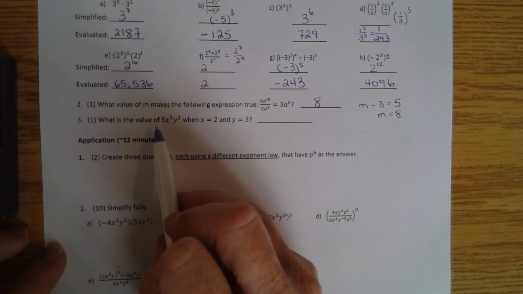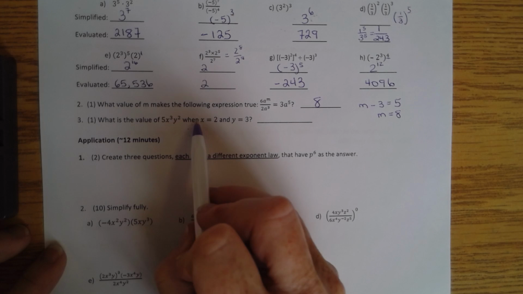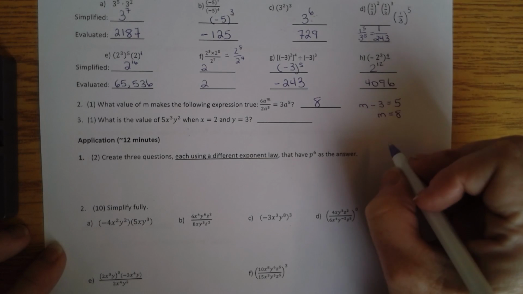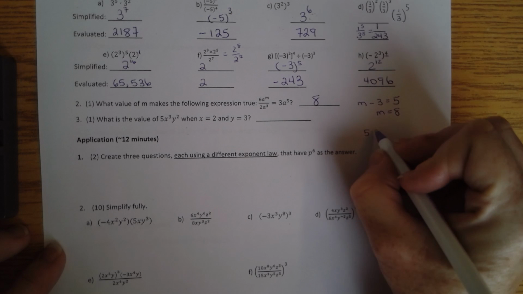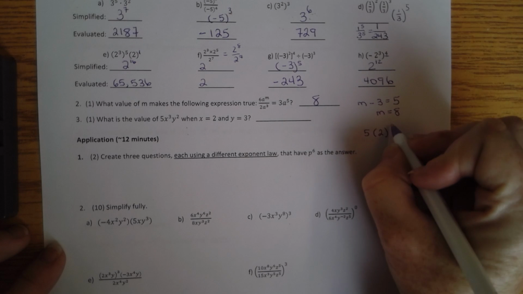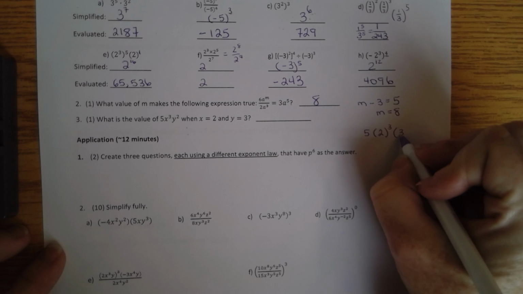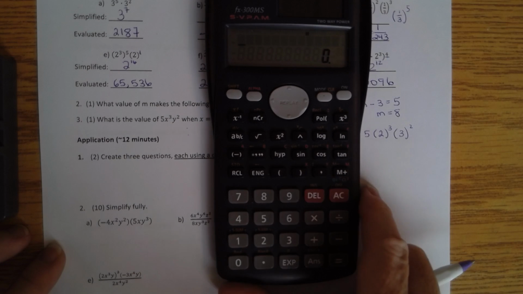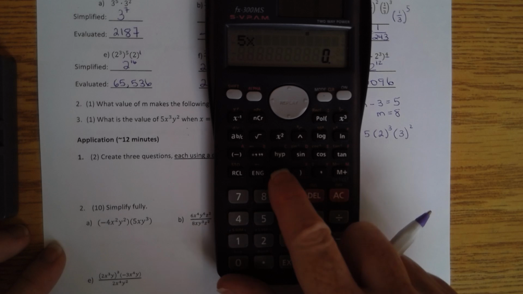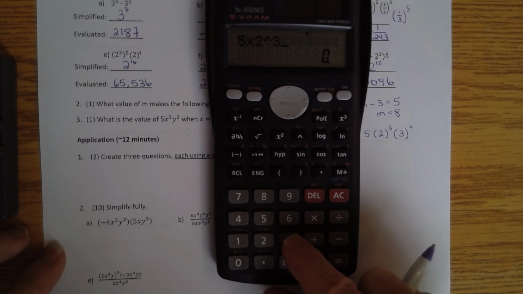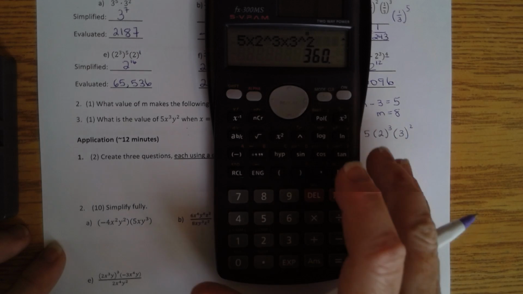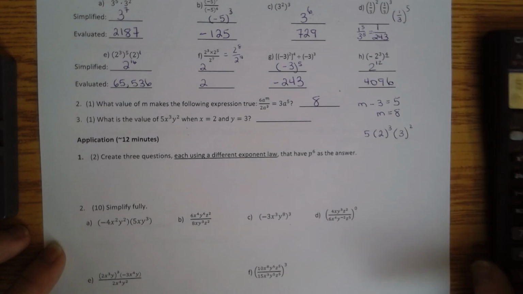And then here, what is the value of 5x cubed y squared when x equals 2 and y equals 3? Again, I'm going to do 5, and then x is 2 times 2 cubed, and y is 3 squared. When I throw that in my calculator, I have 5 times 2 to the exponent 3 times 3 to the exponent 2 equals, and I get 360.